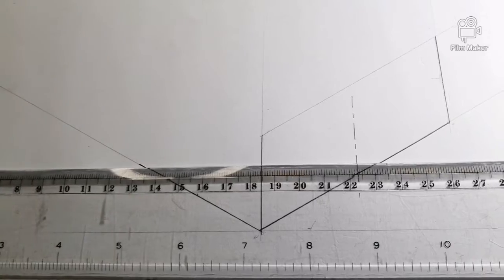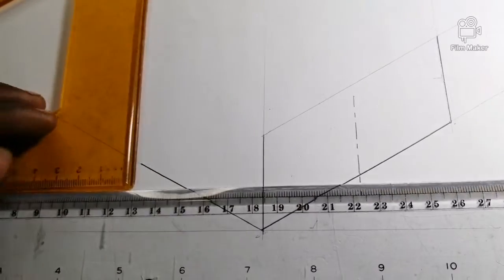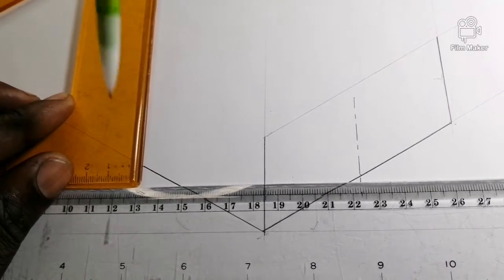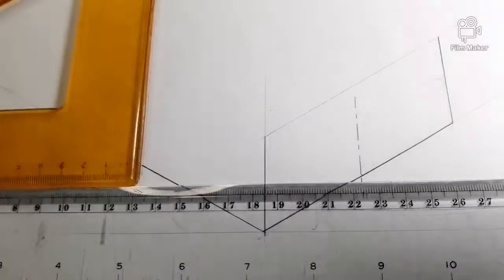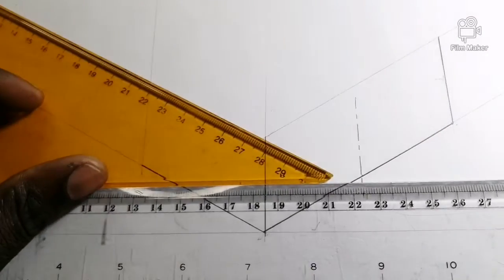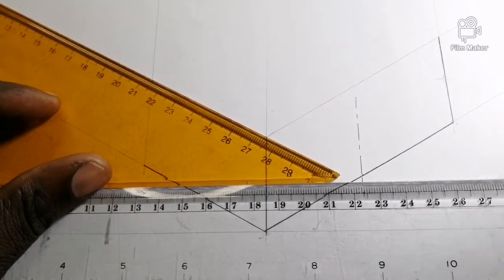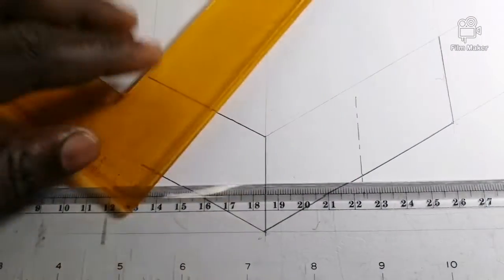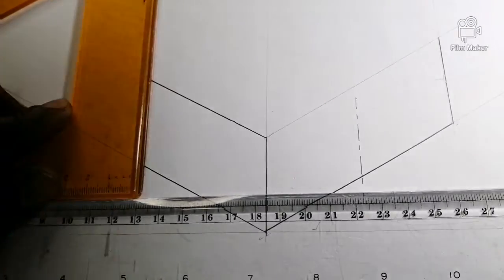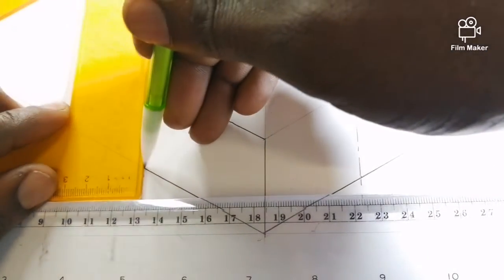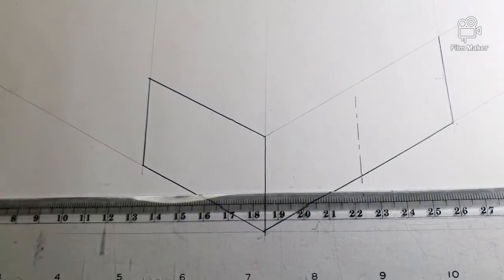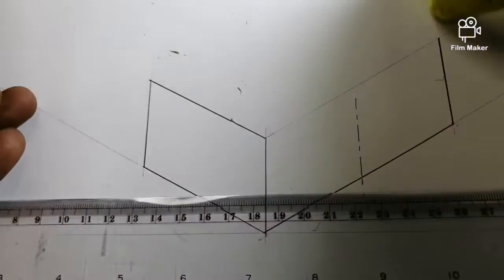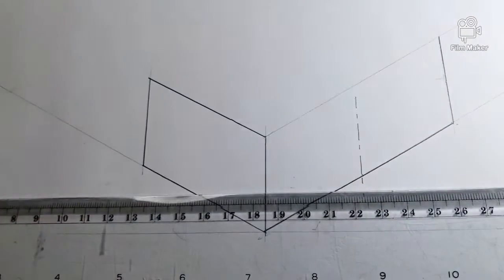Put your T-square horizontally, take your set square like this, vertically up, and draw it faint. Then you can come back to this point that you got earlier, construct it dark, and come back here, because now you know it is dark from here till there. So I can erase these lines. I don't need them anymore. But even if you leave them, you are not going to be penalized.